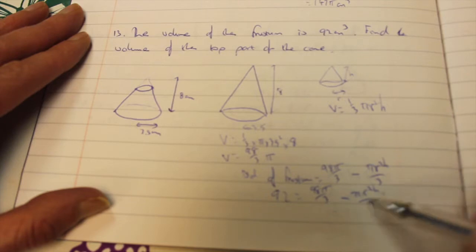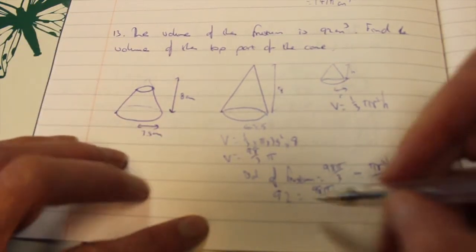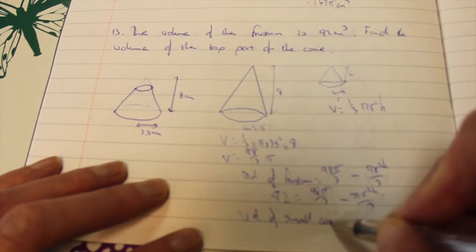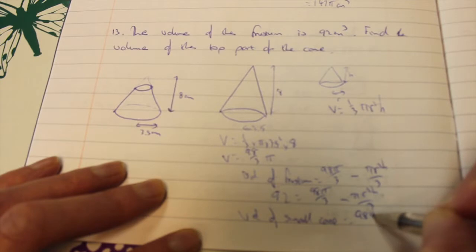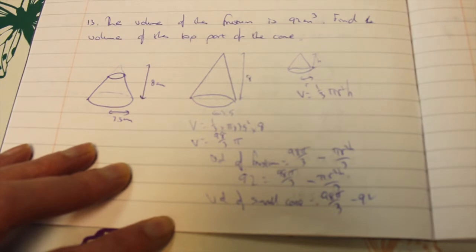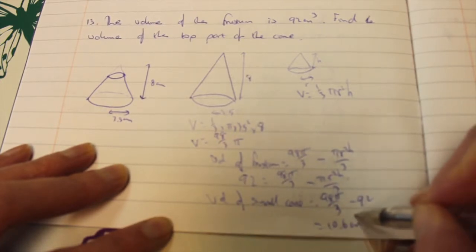So what you're going to do is you're just going to rearrange this a little bit, bring that volume over there and bring this one over there. So the volume of the small cone is 98 pi over 3 minus 92, and just give you a nice answer for that. So it's 98 times pi divided by 3 minus 92 gives me an answer of 10.6 centimetres cubed.